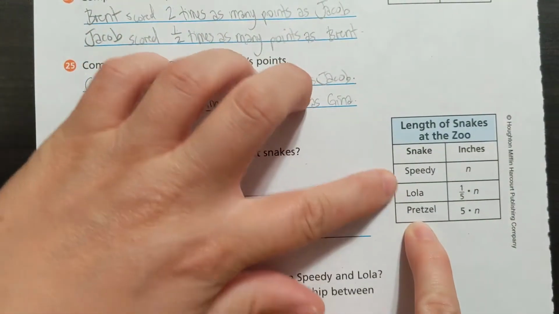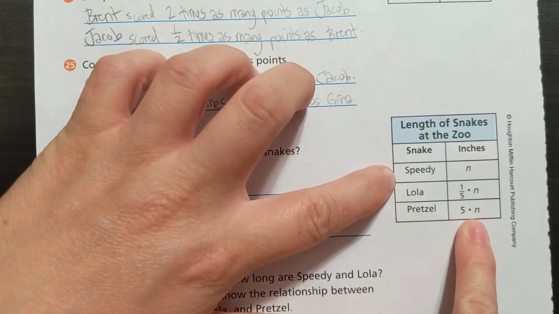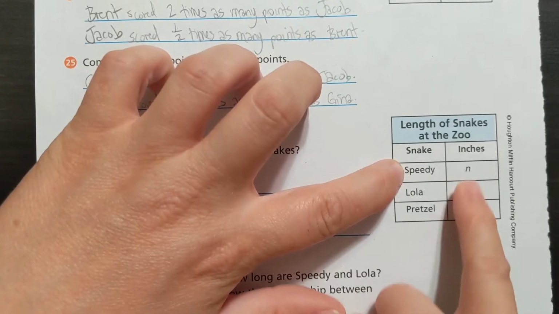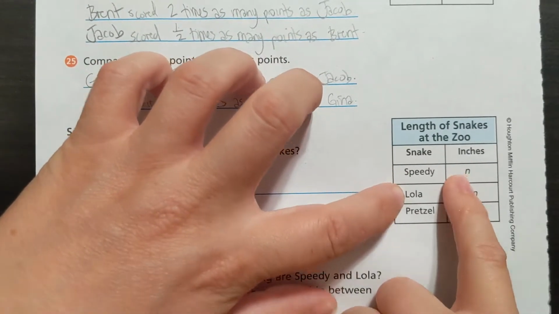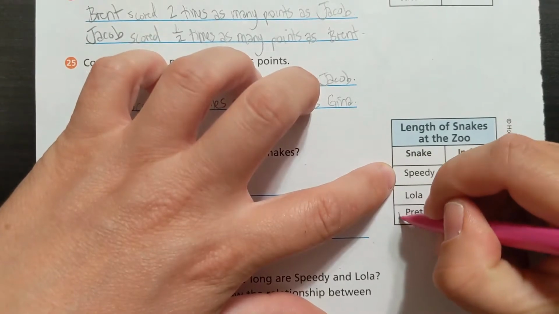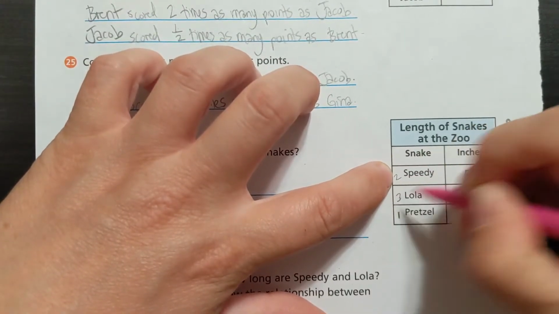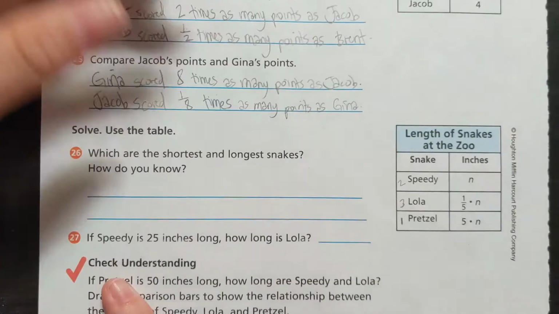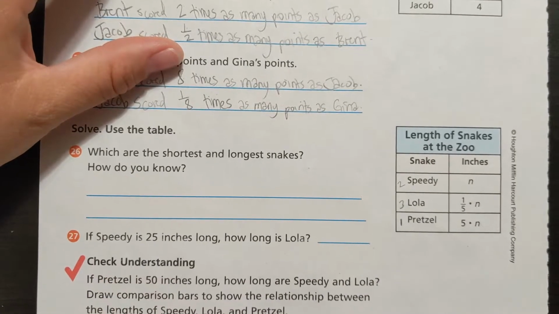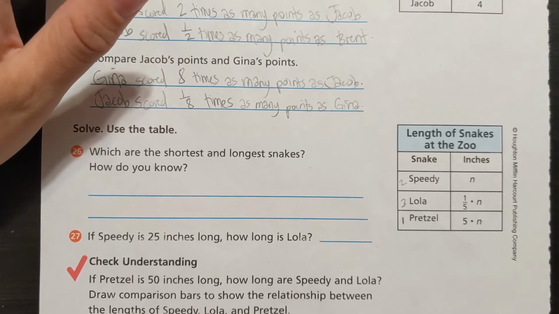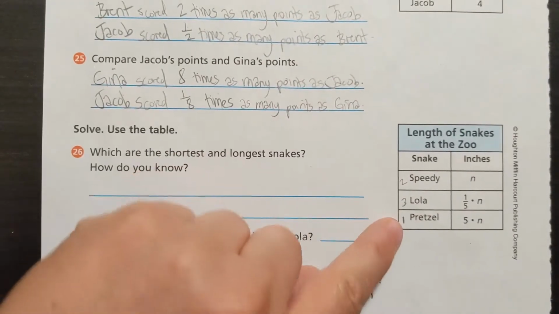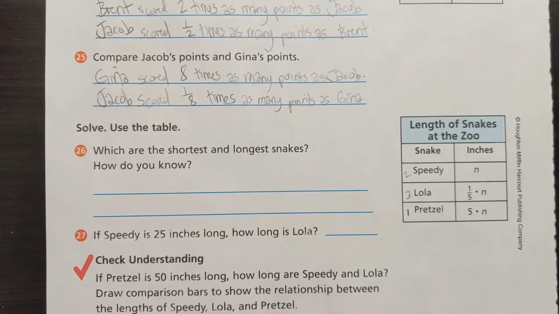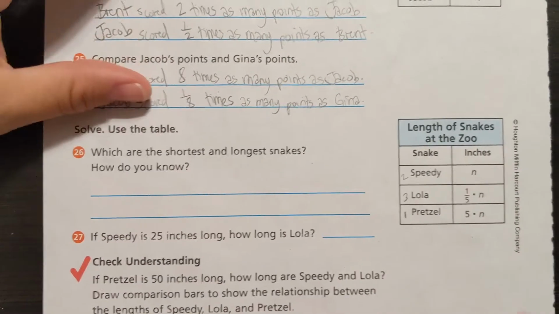Let's look at Pretzel. Pretzel is 5 times what? N. Who is N? Speedy. Pretzel is 5 times the amount of Speedy. And Lola is just a piece of Speedy. So if you're going largest to smallest, Pretzel's number 1, Speedy's in the middle, and Lola is number 3. Biggest, medium, small. So it asks, which are the shortest and longest snakes? Oh, sorry, it's not weight, it's length. So this is the longest snake, the medium length snake, and the shortest snake. And then it says, how do you know? So we'll explain that with some good math words, all right?